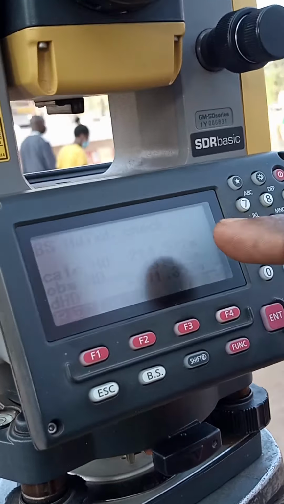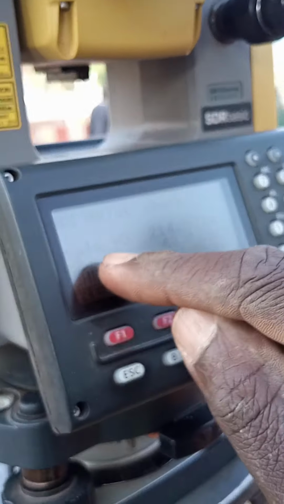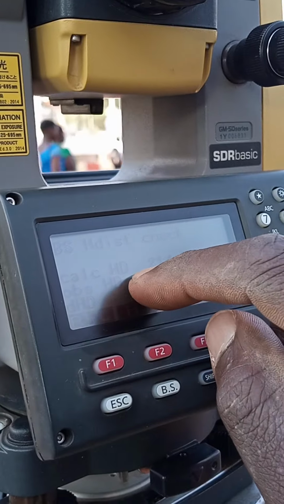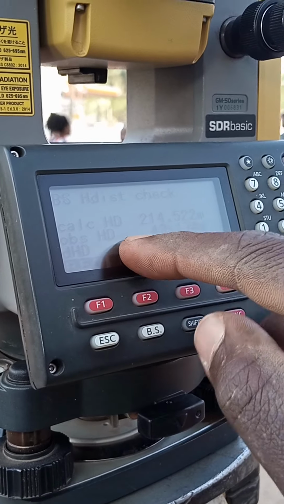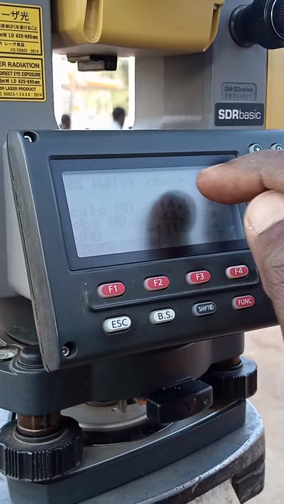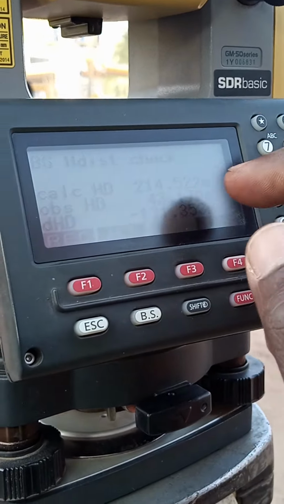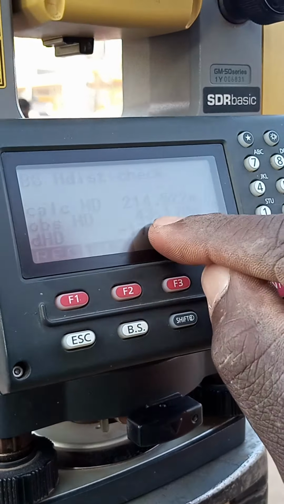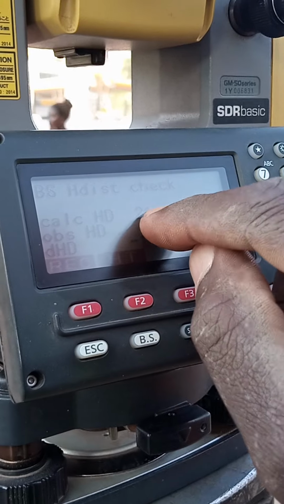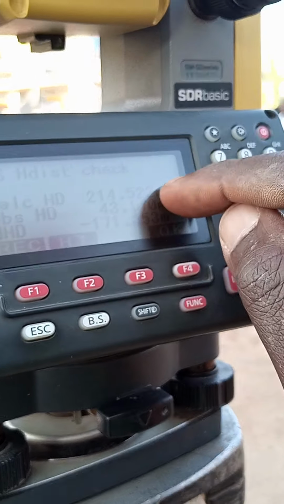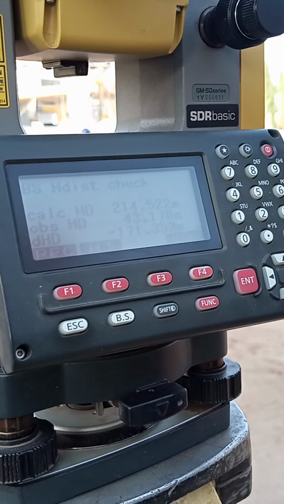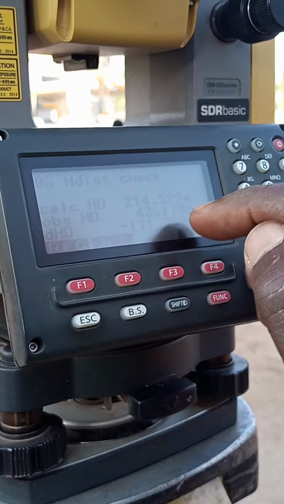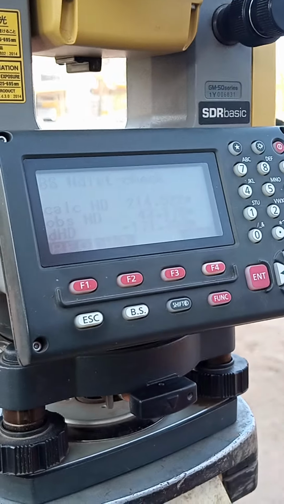Measuring. This is the horizontal distance check. You see, we have the calculated horizontal distance and the observed horizontal distance. Though I am demonstrating it, I am not setting on the benchmark. I have just measured somewhere, that's why I have a difference in distance, 214.5 and 43. But when you are setting on the benchmark and measuring on the benchmark, and you put in the correct coordinates, these distances are supposed to be equal.